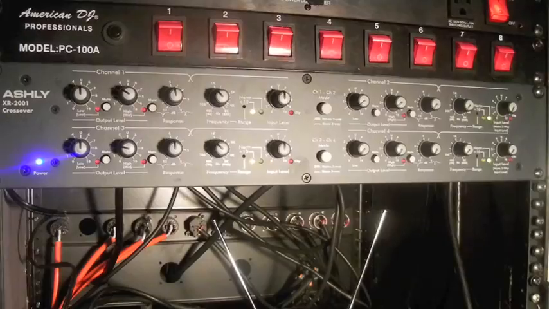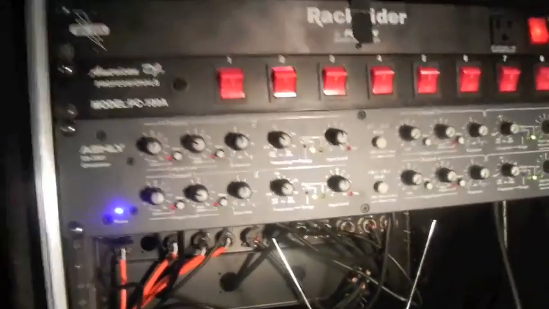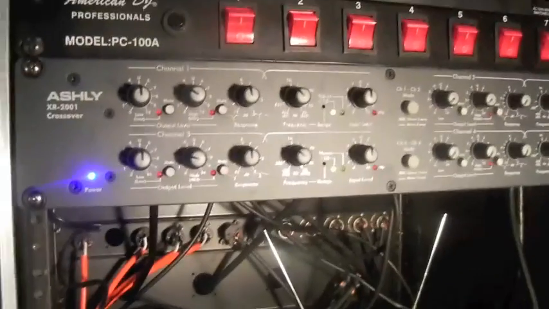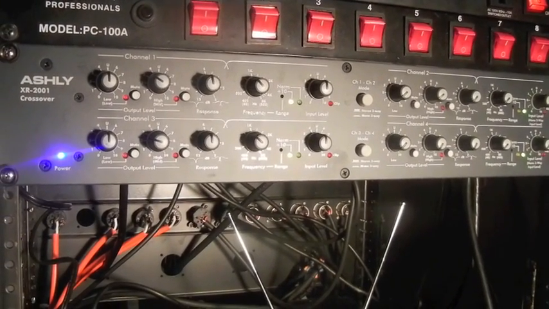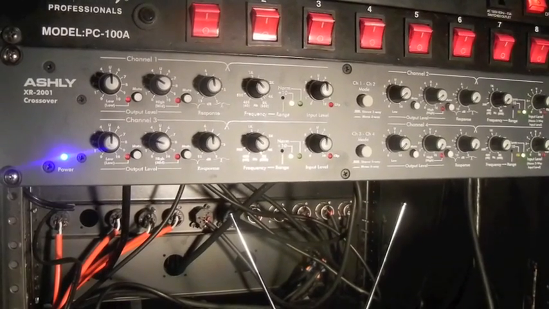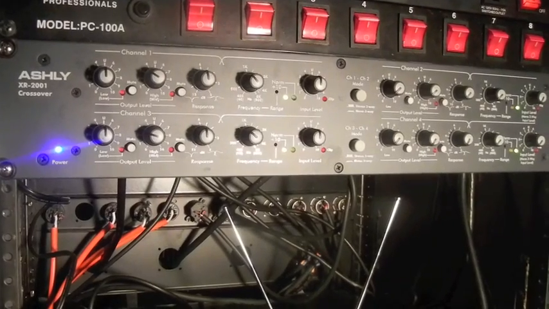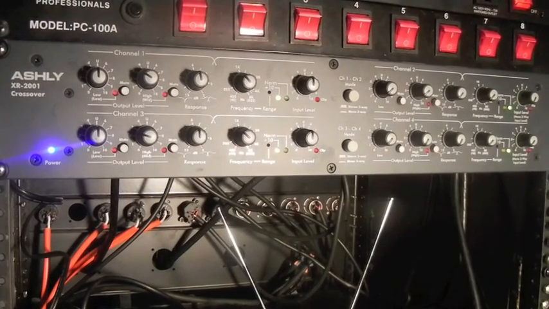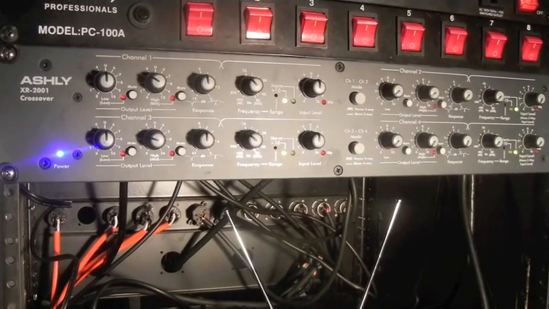So this is an Ashley crossover, and they come in a couple different varieties. You have 2-way, 3-way, 4-way, and even 5-way crossovers. This one is a 4-channel crossover, so you have independent channels you can work with, and this one does 2-way or 3-way mono.